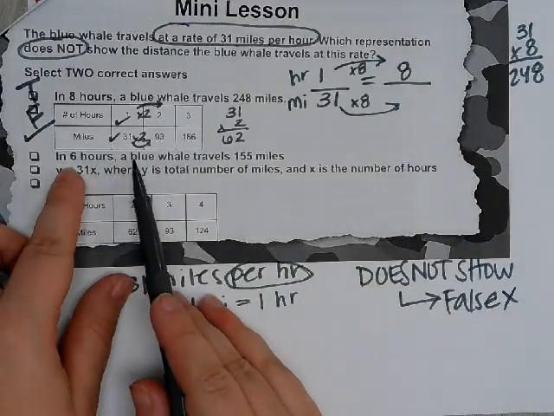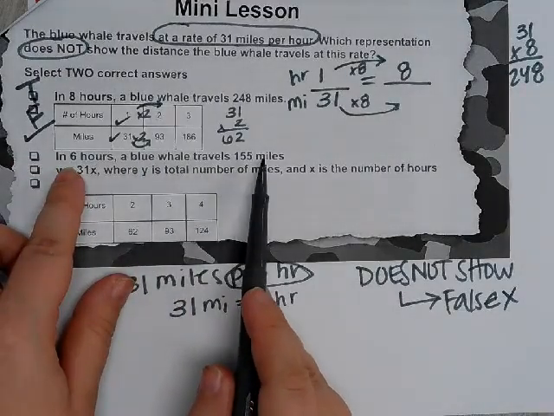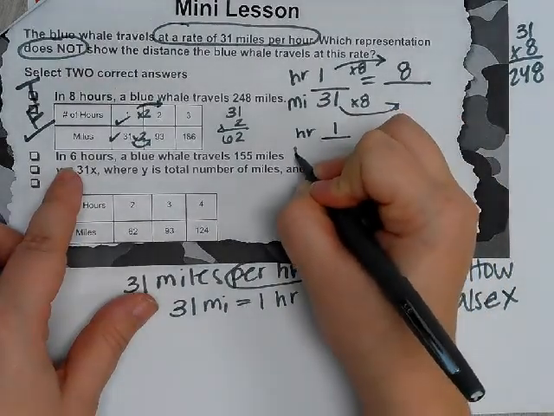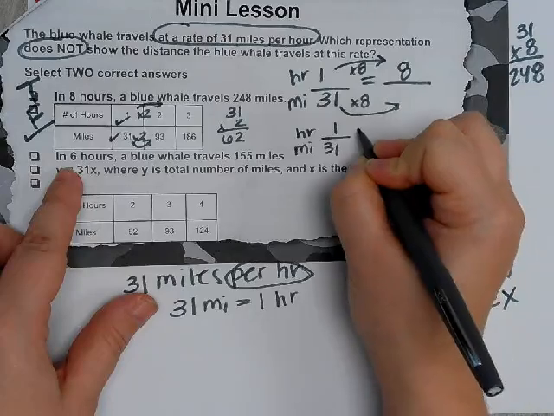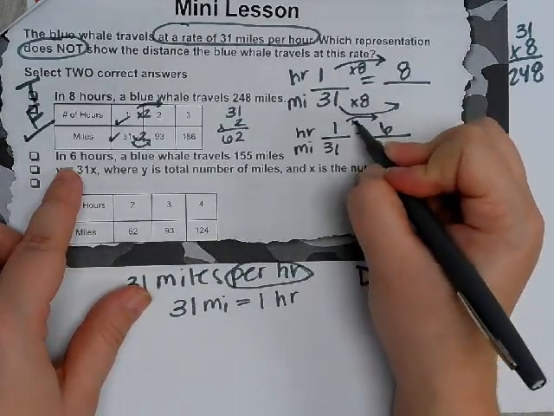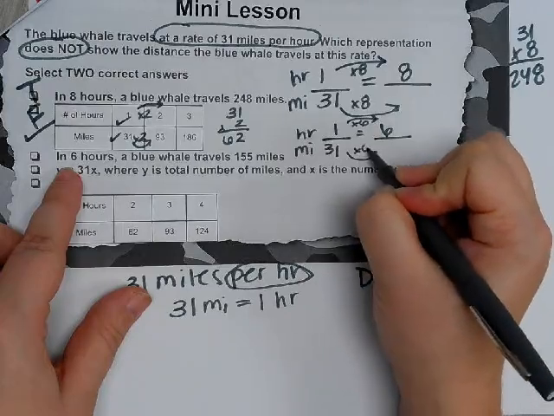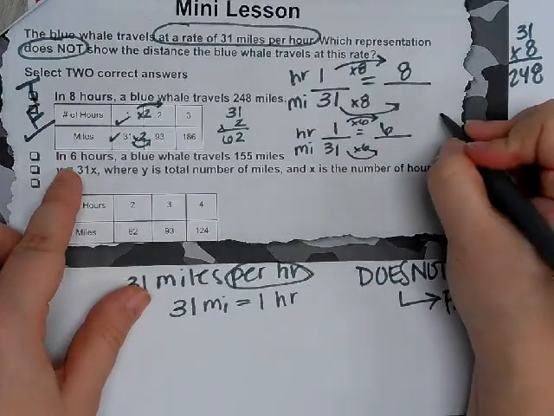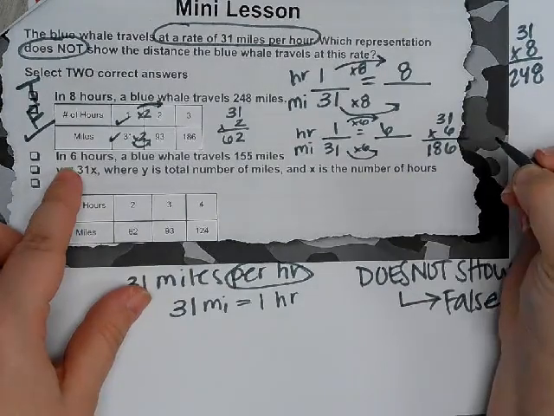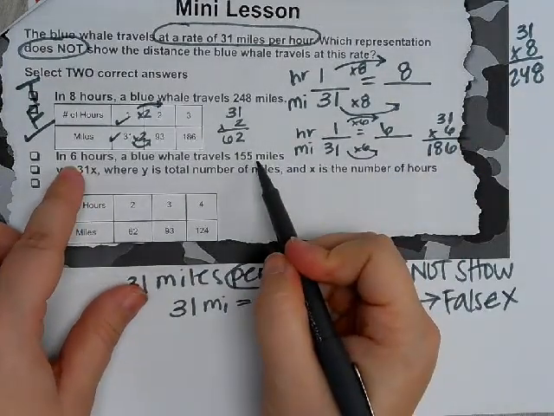In 6 hours, the blue whale travels 155 miles. So let's do another proportion. So we have 1 hour is 31 miles. We want to know for 6 hours. Times it by 6, times it by 6. 31 times 6 is 186. Is 186 the same as 155? No.